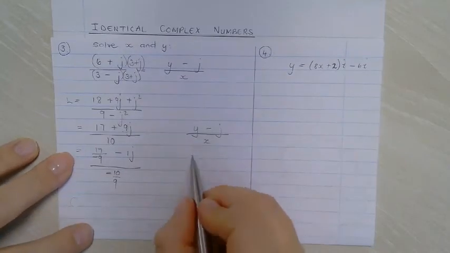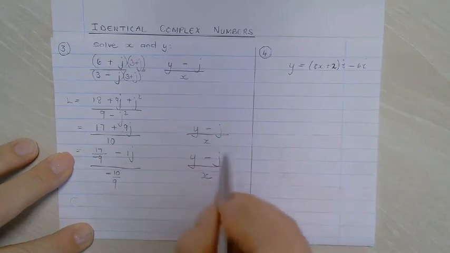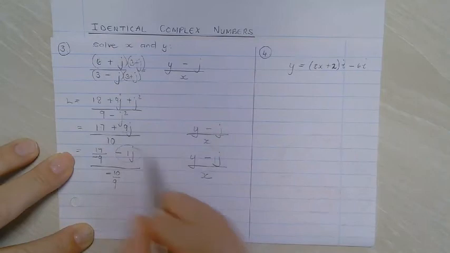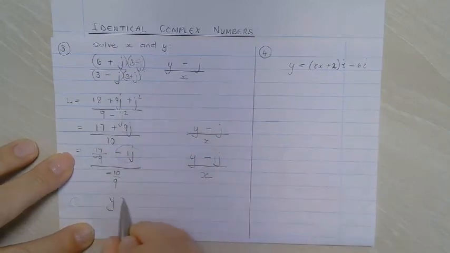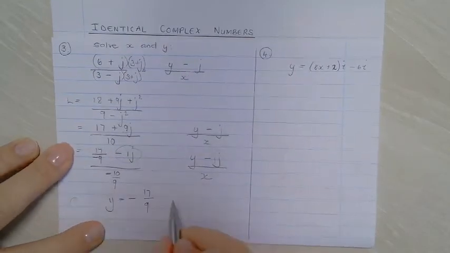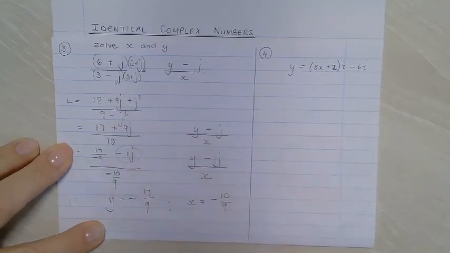So if you look at it now, y minus j over x. Now this is a minus j and a minus j. So now we can say that the y value is -17 over 9 and the x value is going to be -10 over 9. Okay.